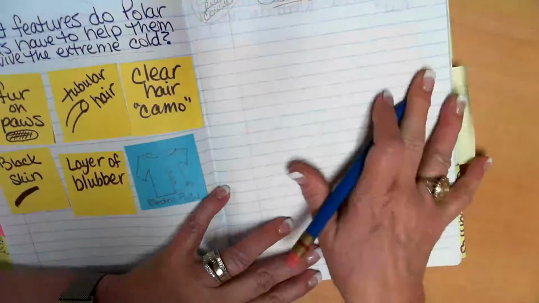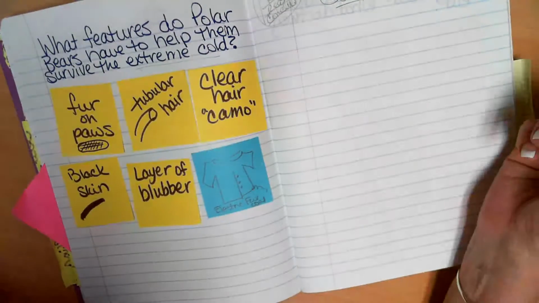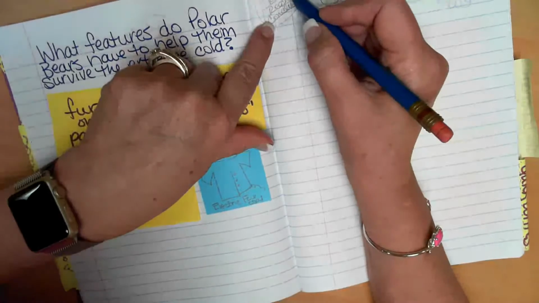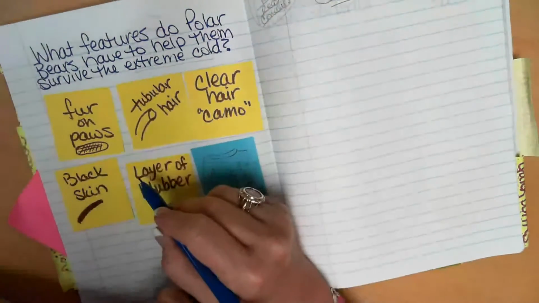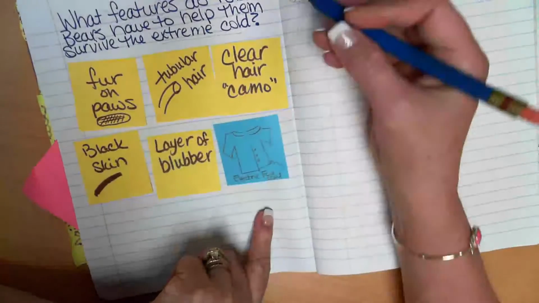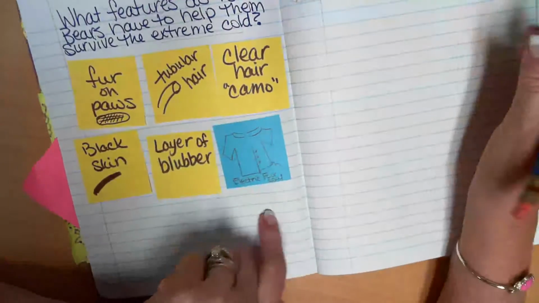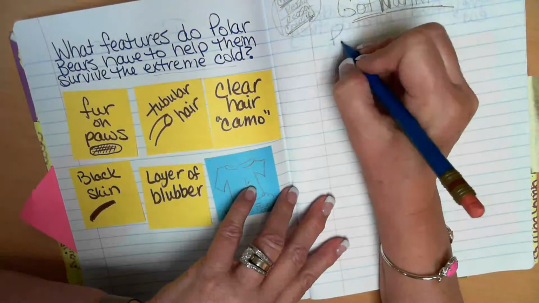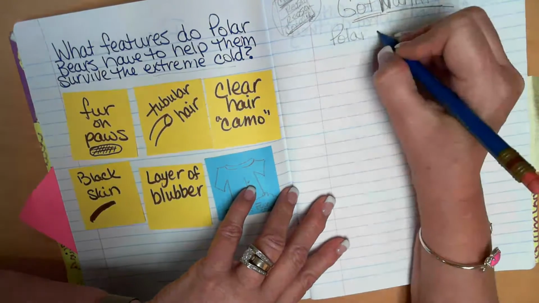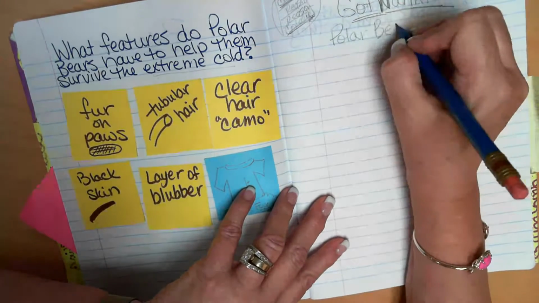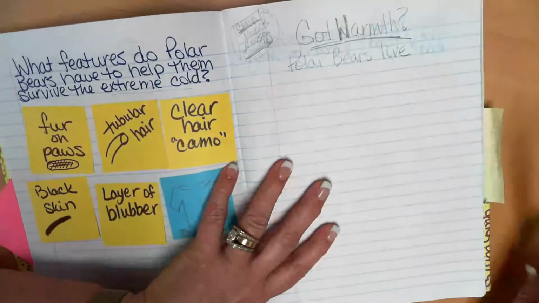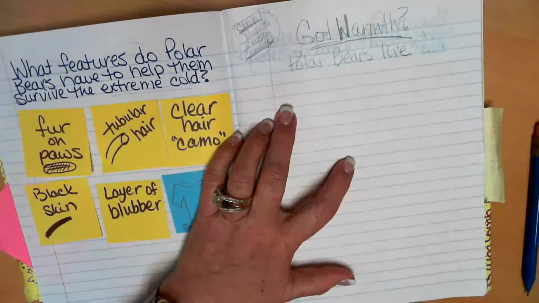And remember, this is our rough draft, so I'm going to want to skip lines. So I'm going to have this same concept. I need to make a claim. I need to support it with reasons, and I find my reasons over here in my research, and then I need to have a conclusion. So Got Warmth. Polar bears, I'm going to start with just polar bears live. I'm going to pause this and write out some stuff, and then I'll come back and tell you what I came up with.